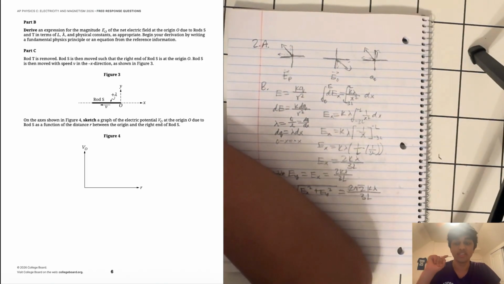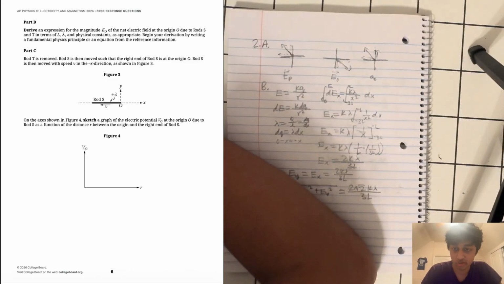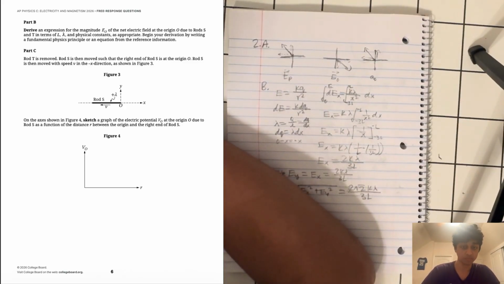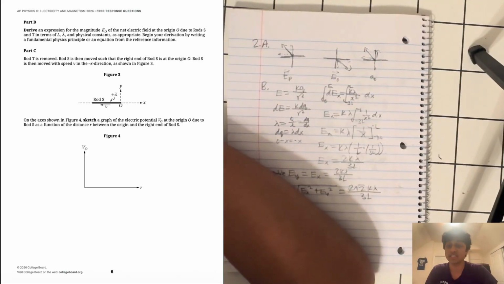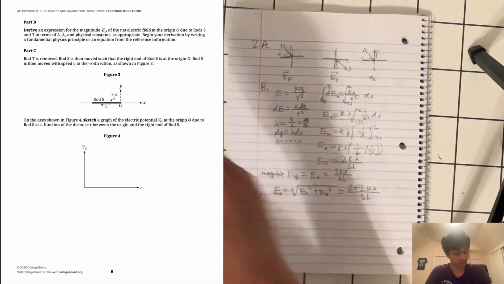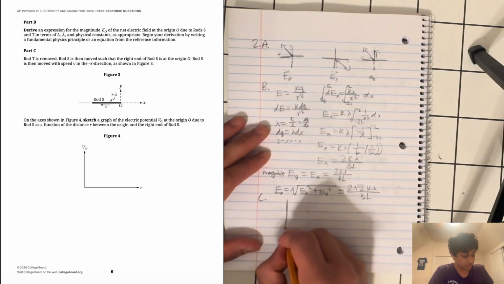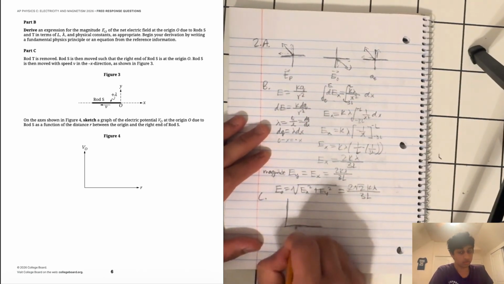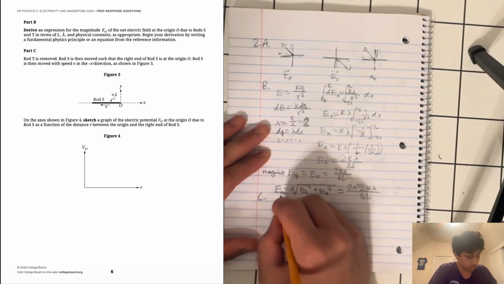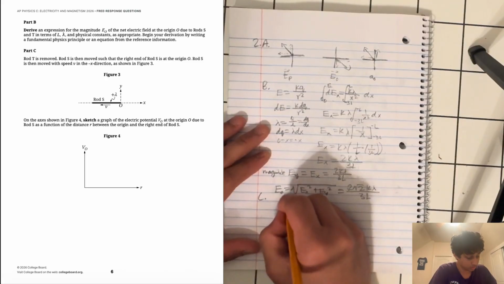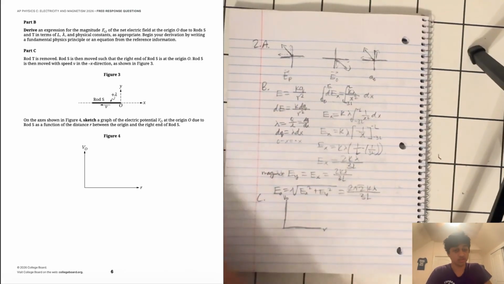Okay, so it's asking us, on the axis shown in figure 4, sketch a graph of the electric potential at the origin O due to rod S as a function of distance r between the origin and the right end of rod S. So let's first develop an expression for the electric potential at the origin due to this rod as a function of r.